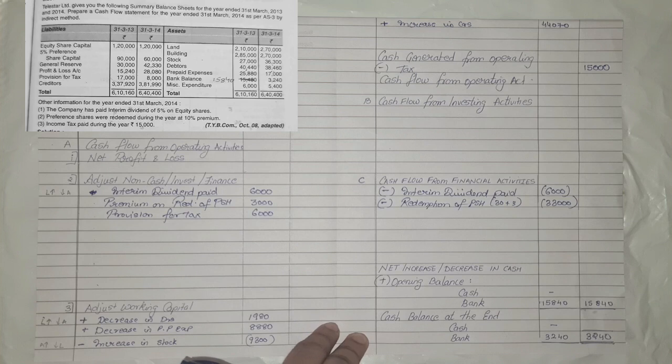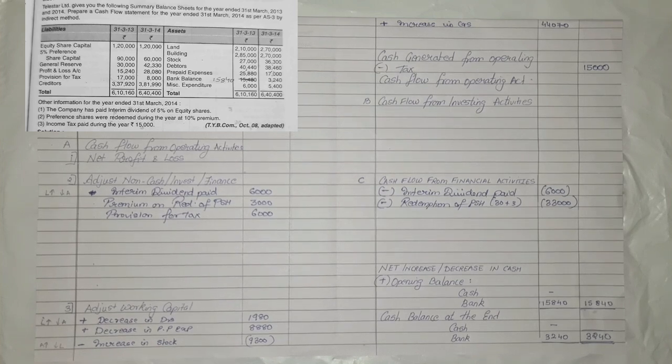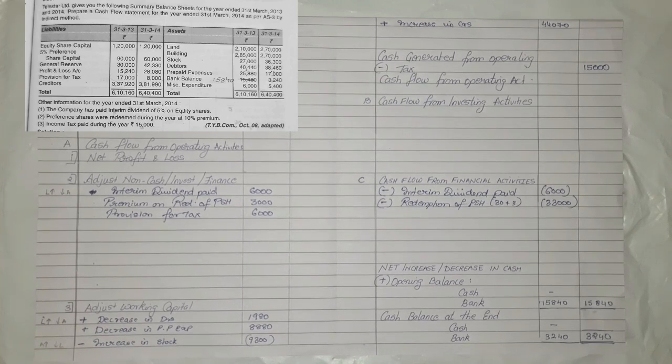So now we will jump one by one to the remaining accounts. Okay, we always start with the asset side. First, land. Land is a fixed asset, meaning it has to do something with the investing activity. It was 2,10,000, it became 2,70,000. Now remember one thing in investing activity, when we compare the 2 years of fixed assets, if the first year was lesser value and the second year becomes higher.